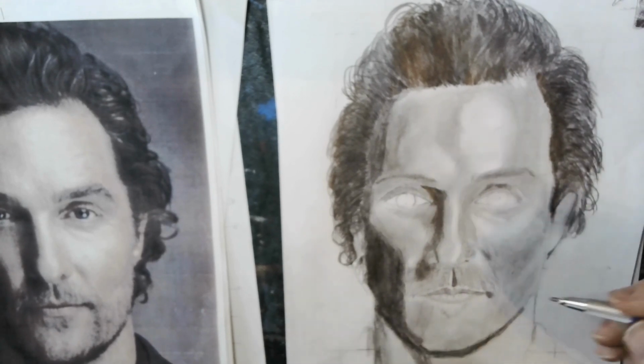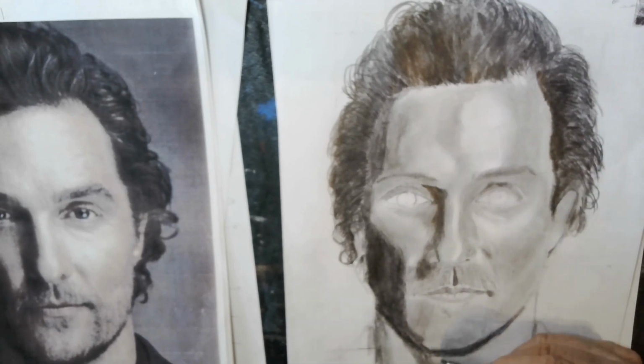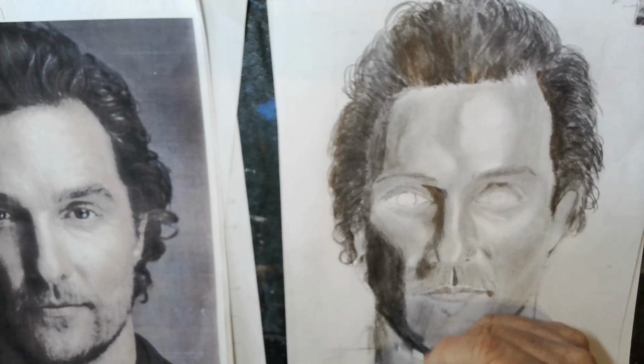Light is coming from this direction, so this is going to be a little bit darker. You can see this atom map right there. Yeah, I got that.